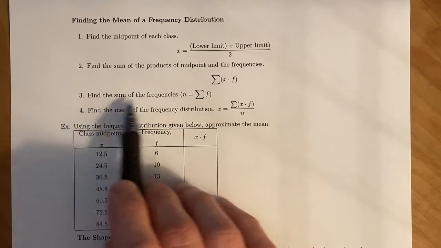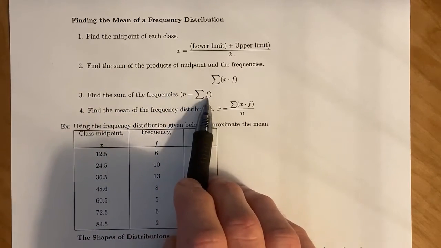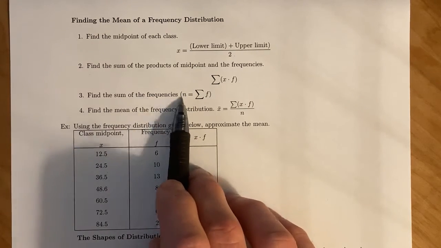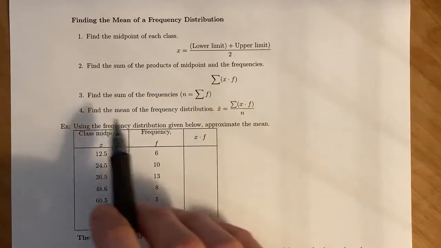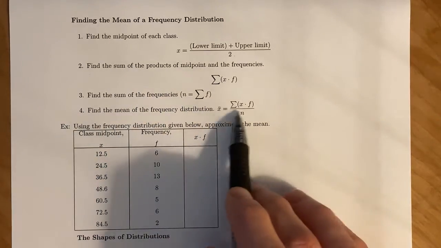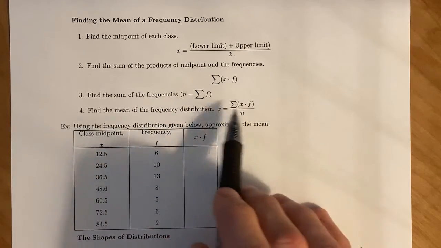Now, we find the sum of the frequencies, which should be the total number of data values that you started with, n. Then to find the mean, we take the sum from part 2 and divide it by n, which we found in part 3.